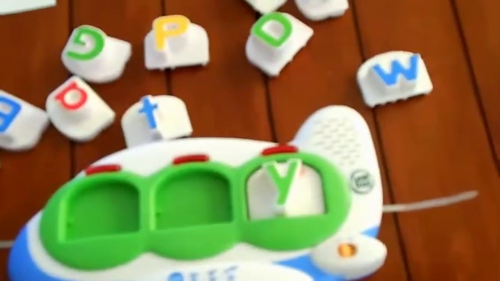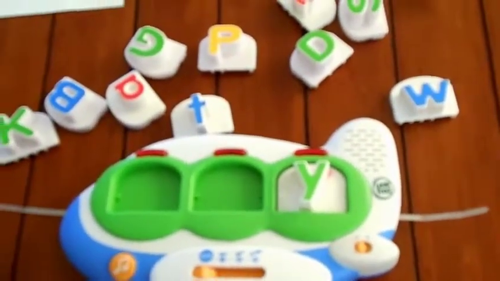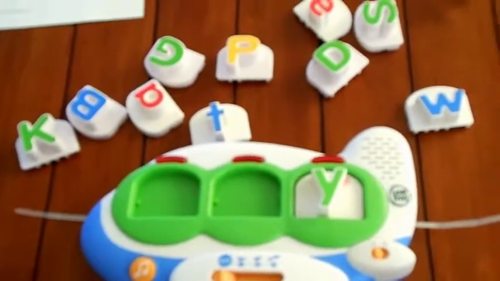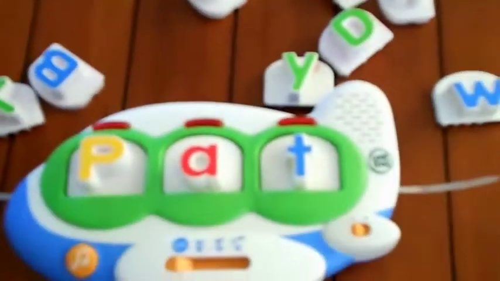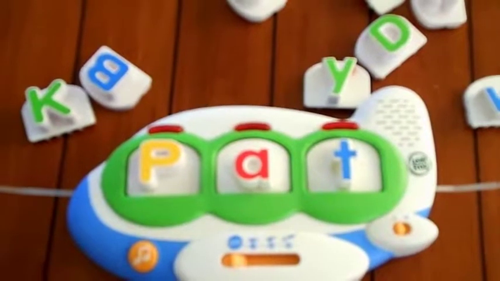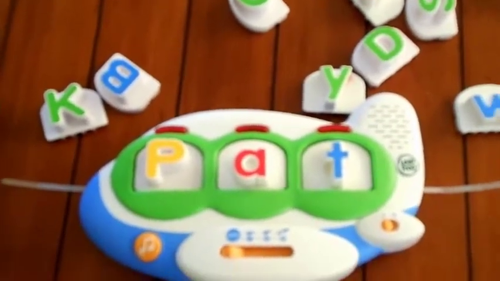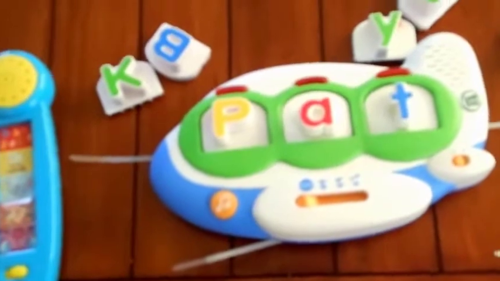This one also, they listen, and if they put a letter in there and press it, it'll tell them the letter Y, and the Y makes the Y sound. And for our advanced students, they can put in 3 letters to make a word. So, if they put P, A, T, it will sound out P, A, T, pat. So they'll be able to do 3-letter words.